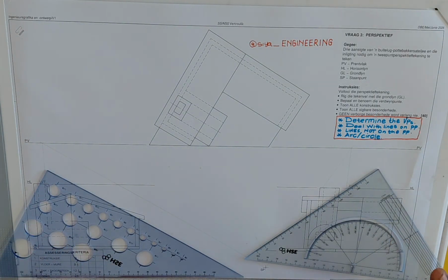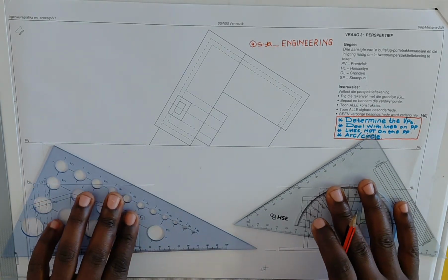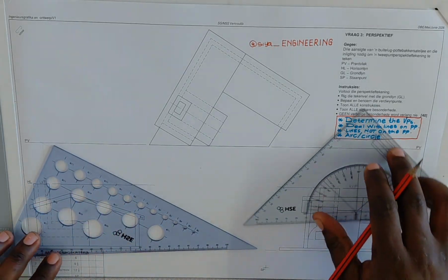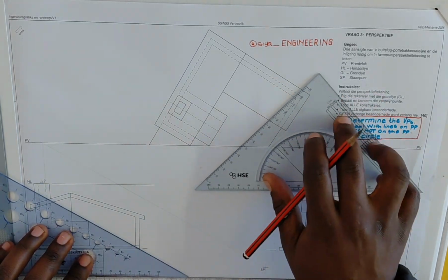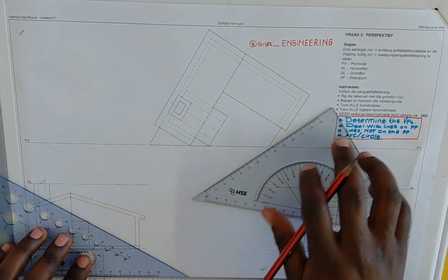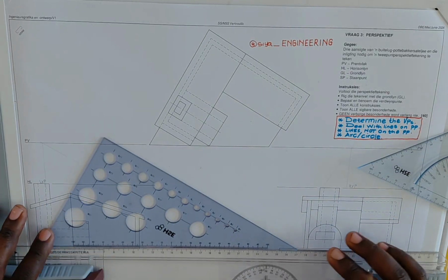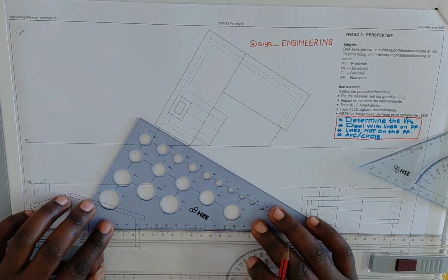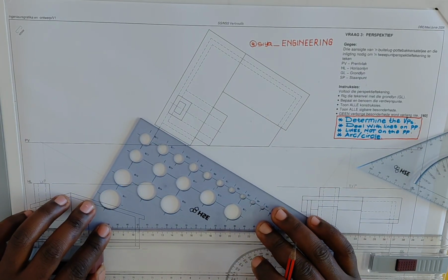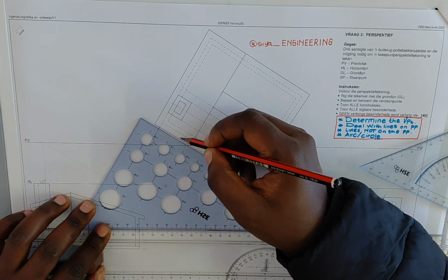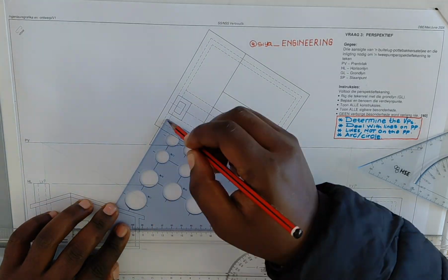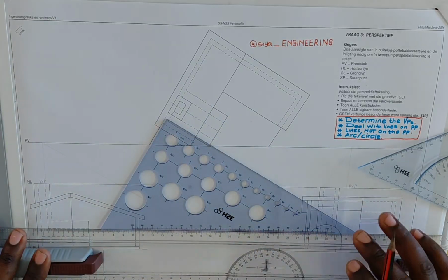To check which angles were used, you will need to check using both your set squares. Firstly, let's check 45. It doesn't align with any of these lines. Now you will change the set square. If you check your 30 by 60, for your left you use 30, then for your right, you use 60.